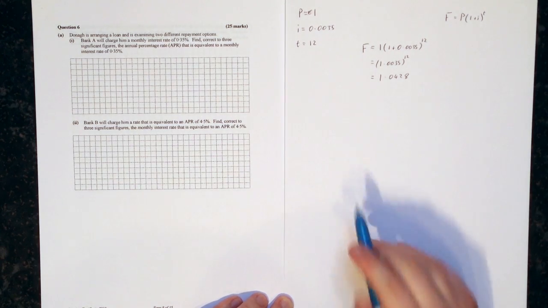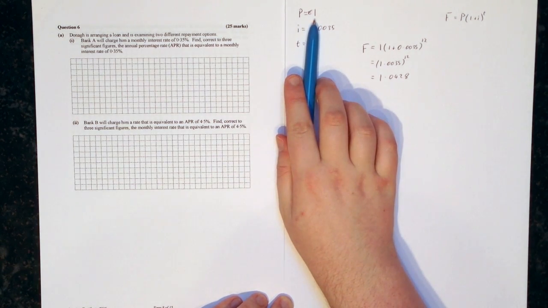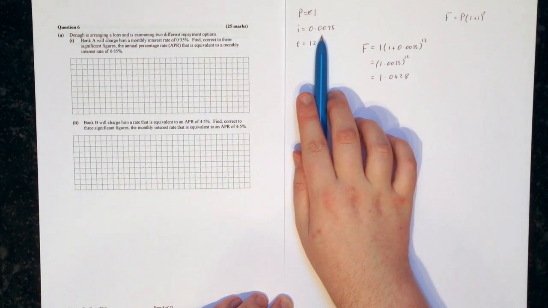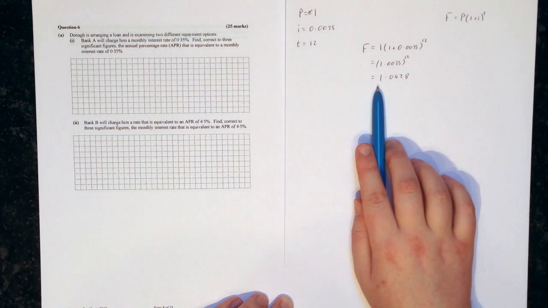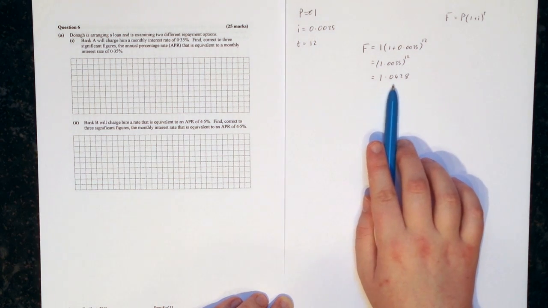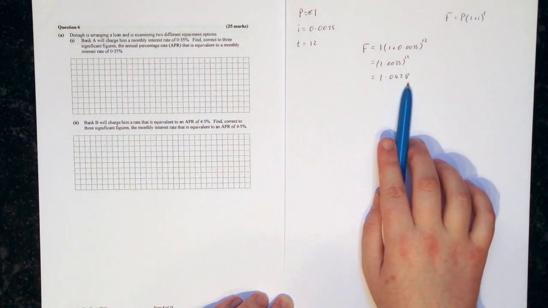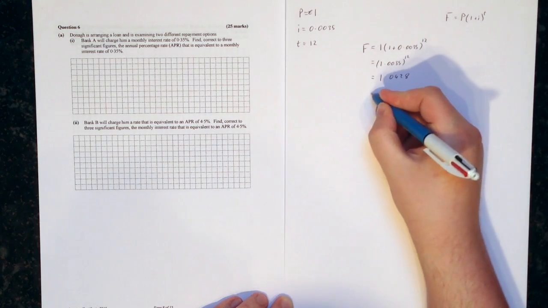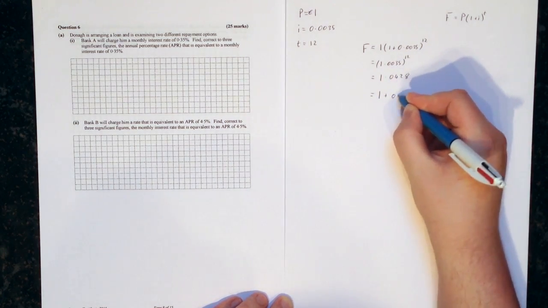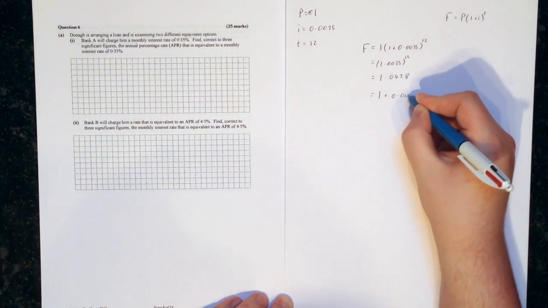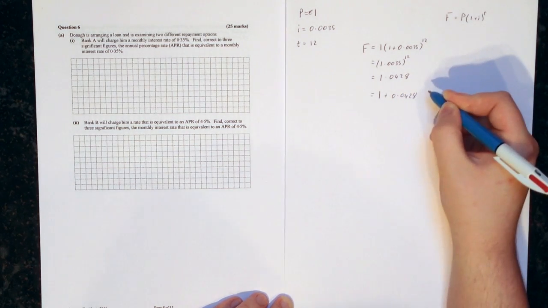So if we borrow a principal of €1 at an interest rate of 0.35% for 12 months, then the final amount we owe is equal to 1.0428. So that's equal to our principal plus 0.0428.